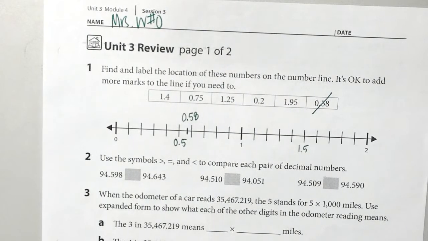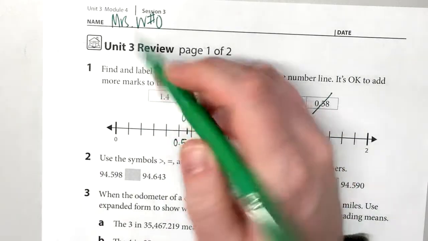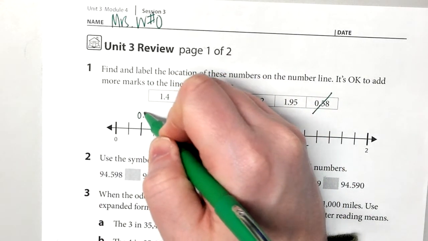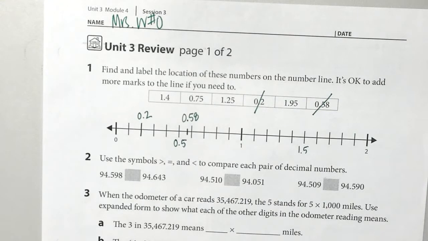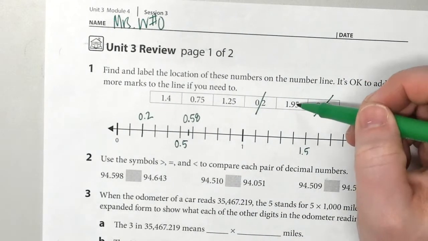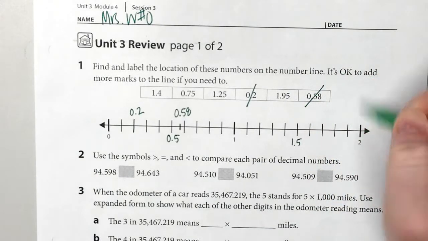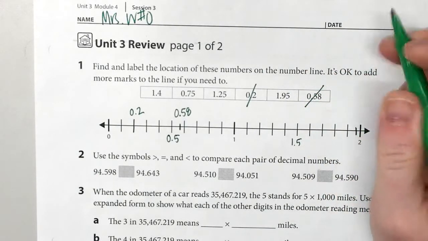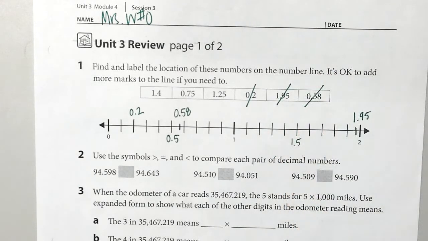Next one, 0.2 is going to be really easy. Here's 0.1, here's 0.2. So I'm going to mark it 0 and 2 tenths. Super easy. Let's go with the next one. How about 1 and 95 hundredths? That's really, really close to 2. So I'm going to put it right over here, and I'm going to write 1 and 95 hundredths.